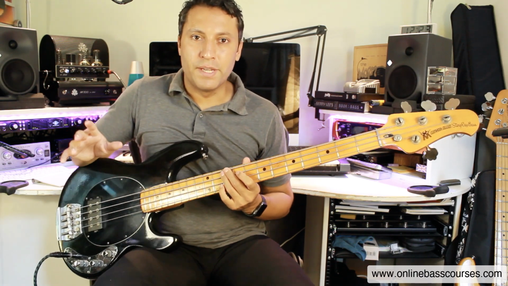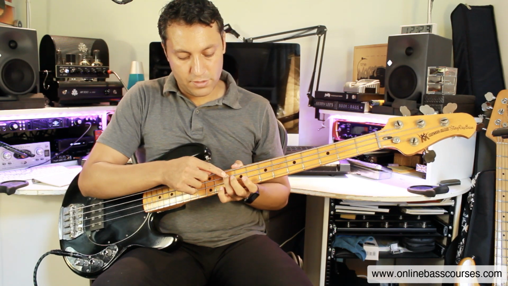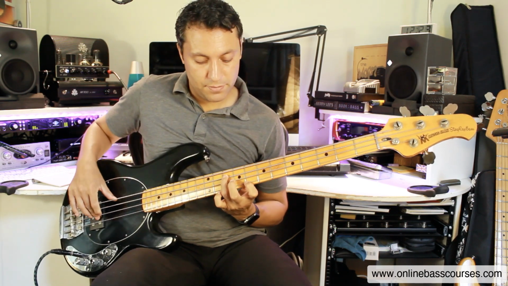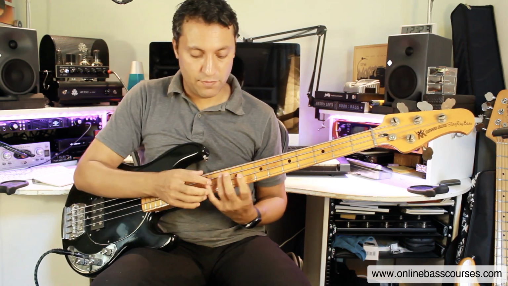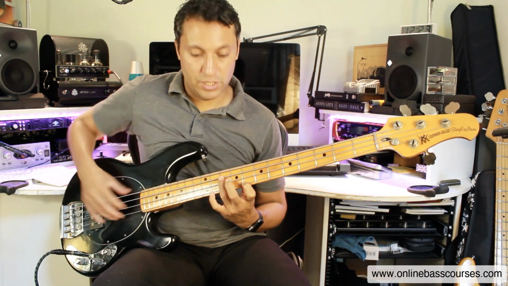I'll just break away now to show you how you might do this. So I'm going 3rd finger on the 10th fret, that's the G again. And I'm playing the minor 6 slightly differently. I'm playing it 1st finger on the 8th fret of the G string.